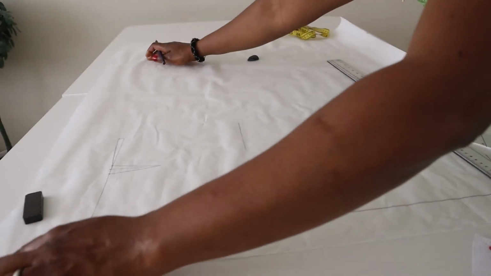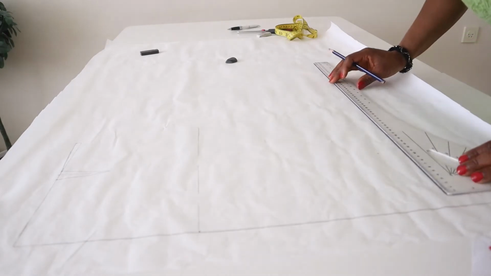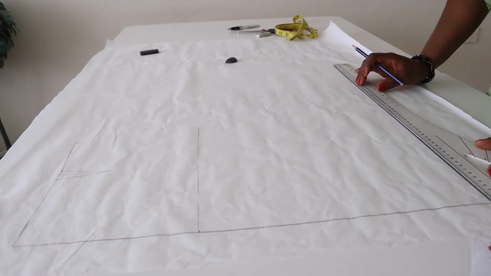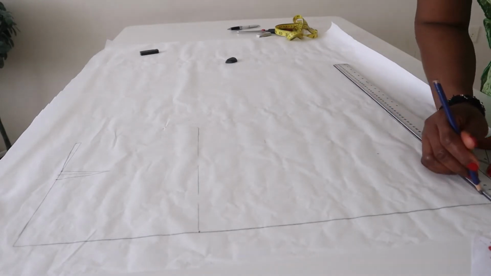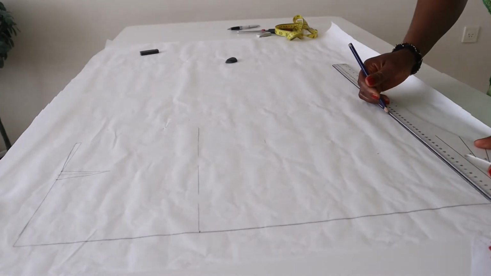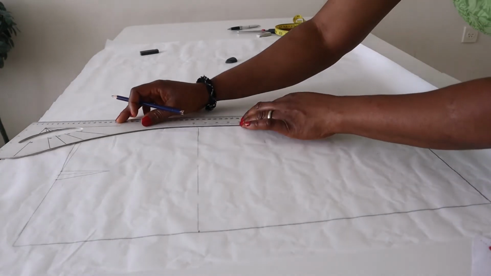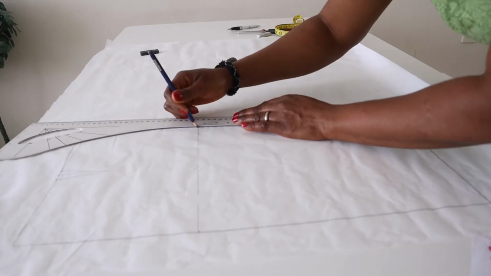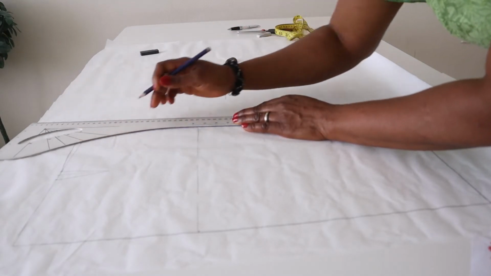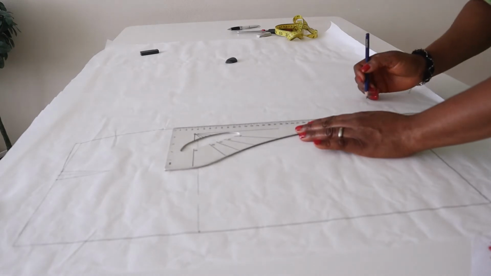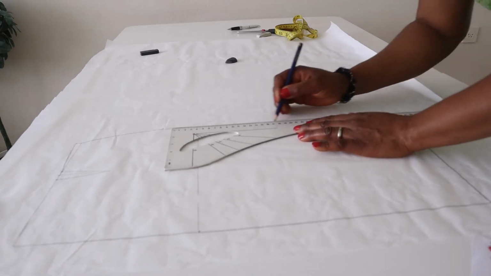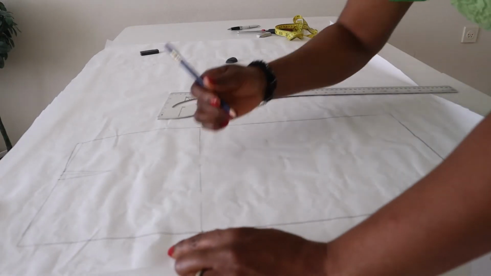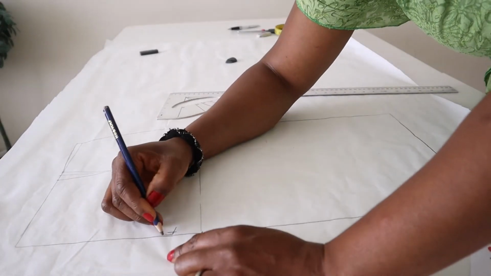Then the next drawing is on the seam. On the seam, we will draw the same 27.5. And if you have your curve ruler, you can use it to curve the hip. So this is the middle of the front panel.